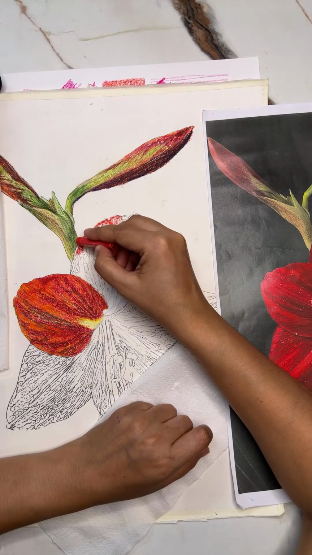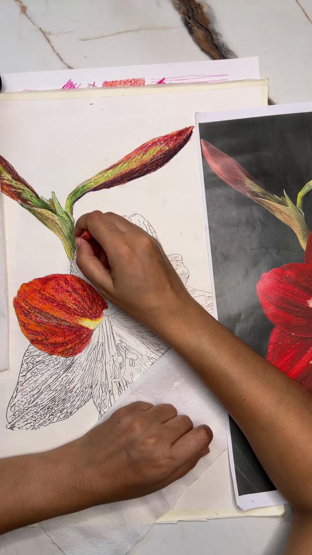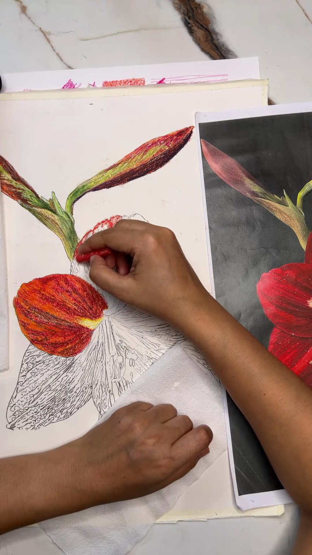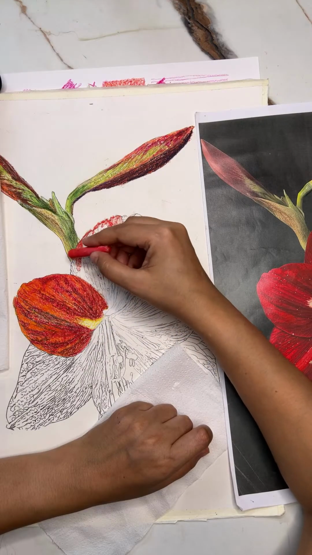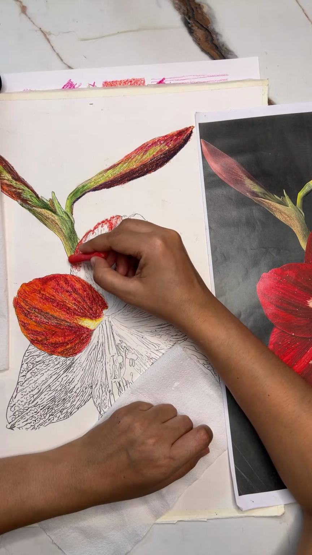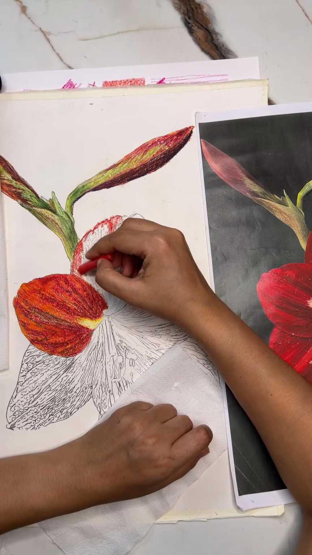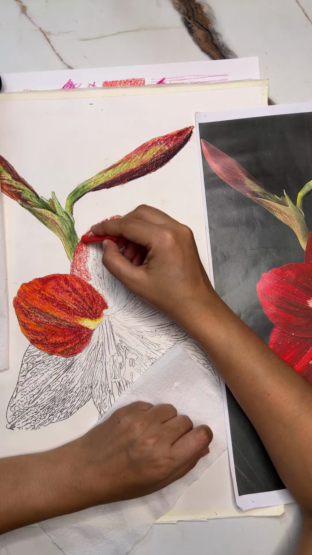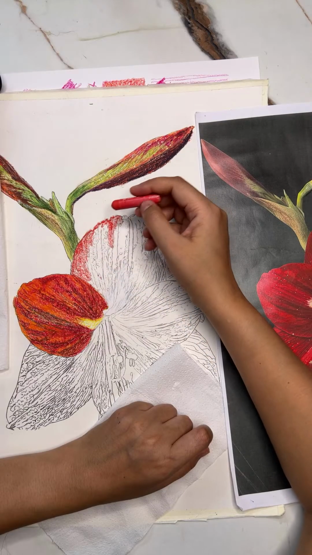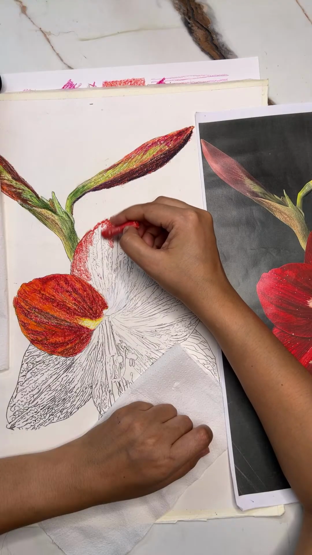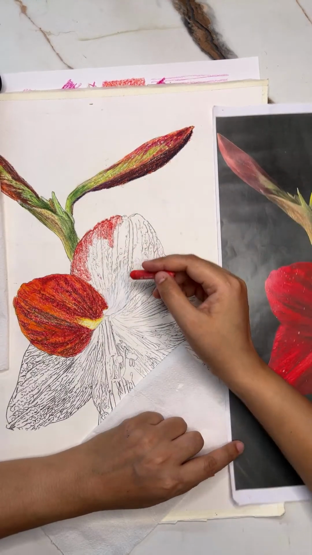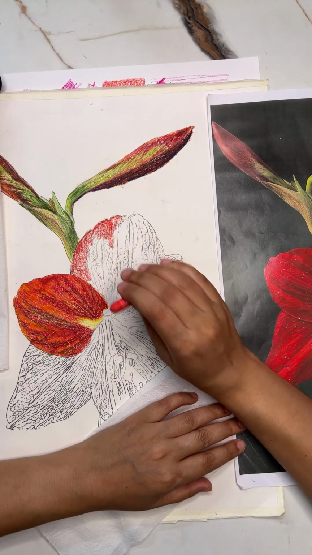So I'm directly applying red with a light hand. Always keep your pressure low in the starting first layer. Always start from light to dark. So the first few layers should be very light.